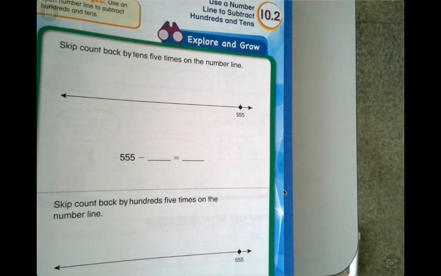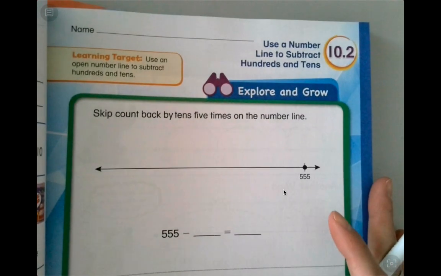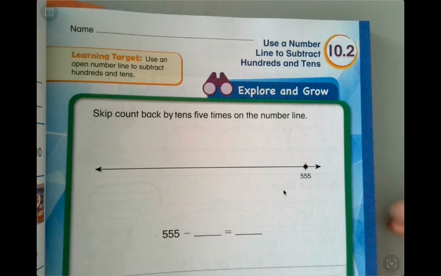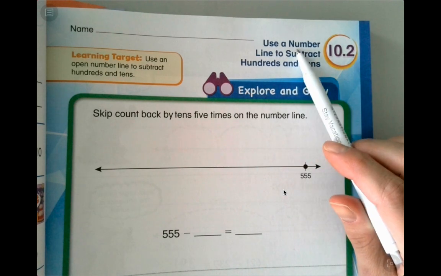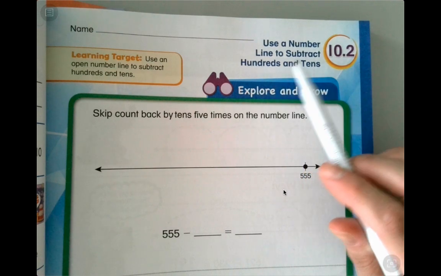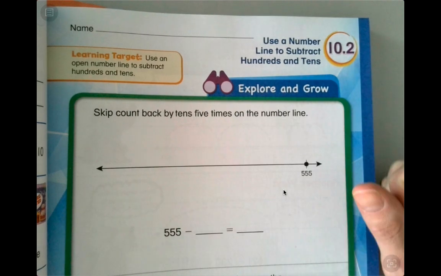All right. We should be on page 467 already. This is 10.2. What are we going to be able to do today? It says use a number line to subtract hundreds and tens. So we're still subtracting hundreds and tens, but what are we using? A number line.